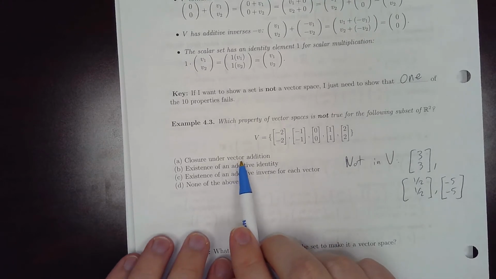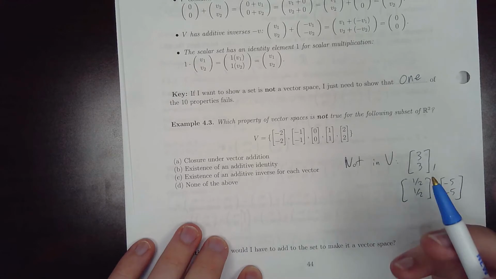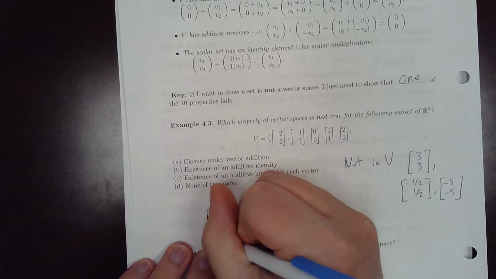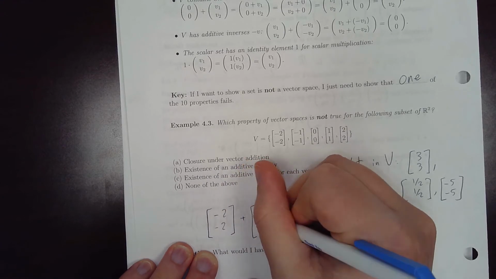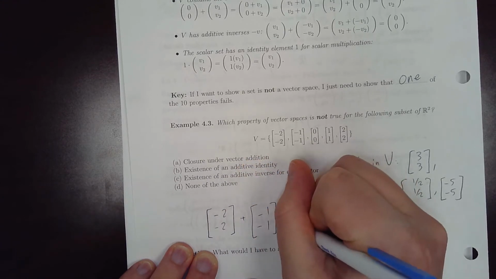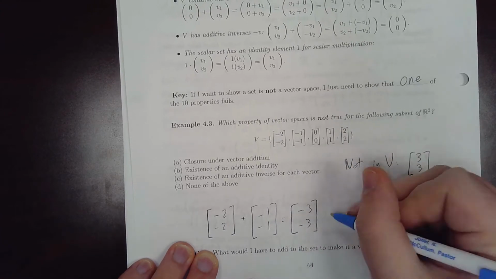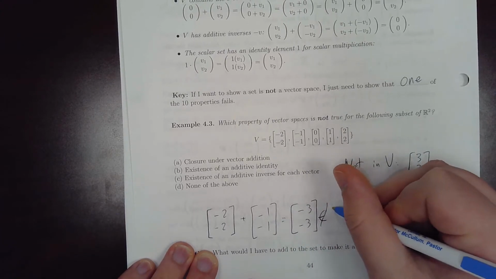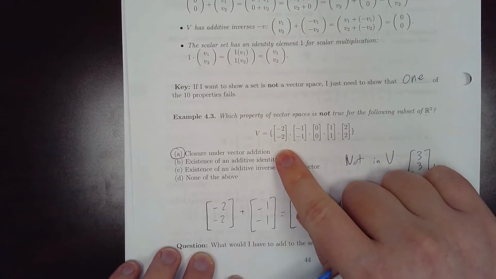So closure under vector addition, the idea that if we take and add 2 of these together, is not going to work, because if I take (-2, -2) plus (-1, -1), that gives us (-3, -3). But if you notice, this is not part of our set V. So it fails closure under addition.